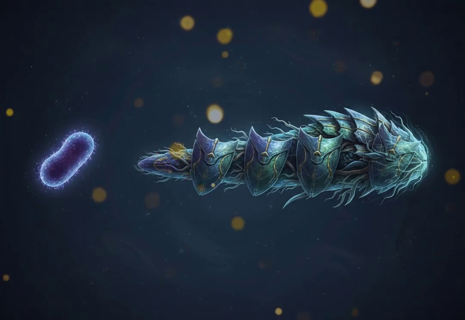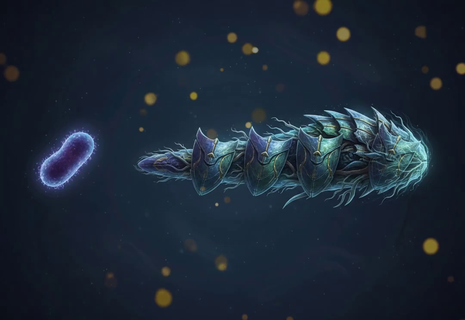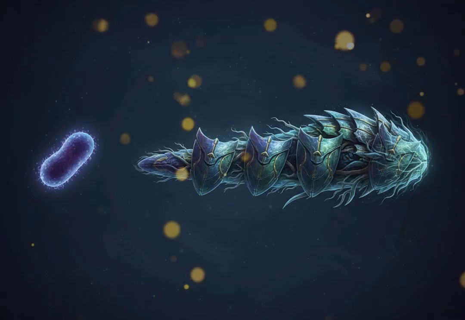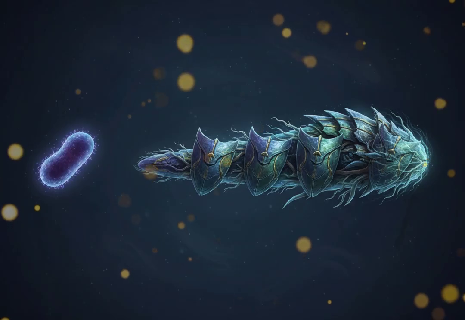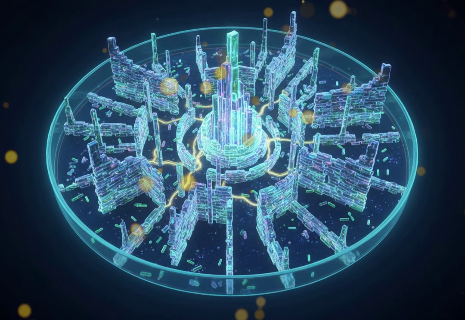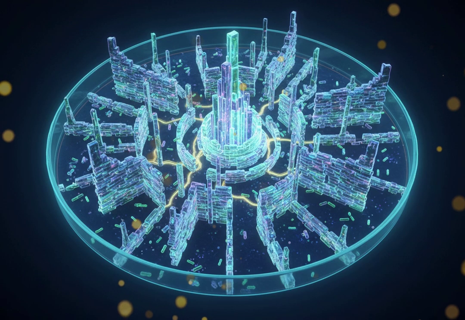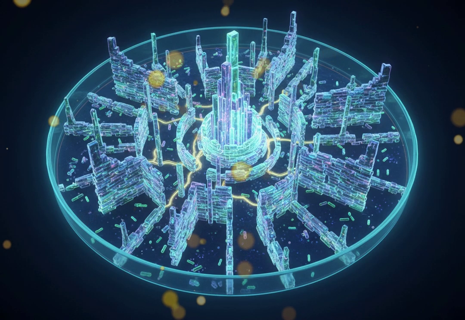The biofilm-forming capabilities of species like Staphylococcus epidermidis, a common inhabitant of human skin, illustrate the potential for resistance development in clinical settings. This bacterium, while often harmless, can become problematic when it forms biofilms on medical devices such as catheters or prosthetic joints. Within these biofilms, the bacteria can evade the immune system and resist antibiotic treatment, leading to persistent infections that are challenging to eradicate.